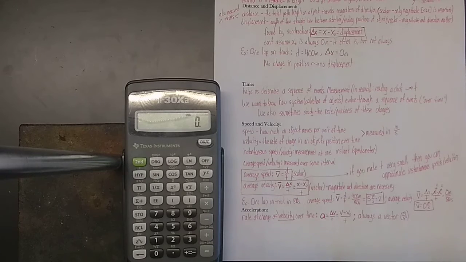Now, acceleration means change of velocity. And velocity is how much an object's position changes over time. But remember, velocity, since it's a vector, means that not only does the size of the measurement matter, how fast something is going, but also the direction.